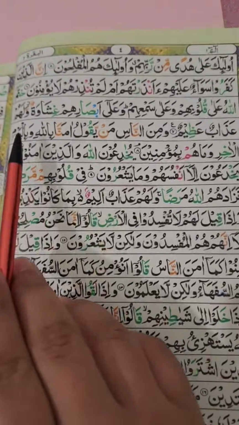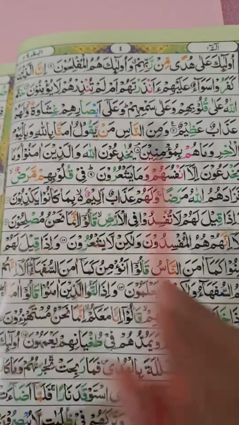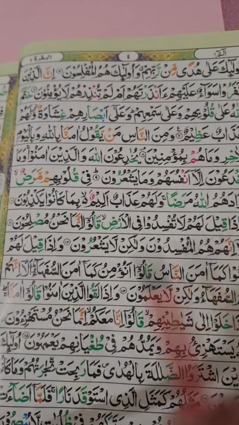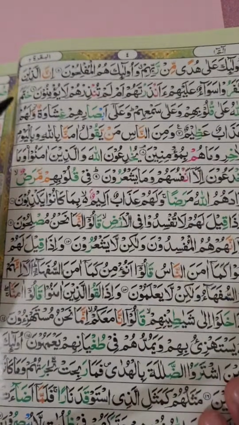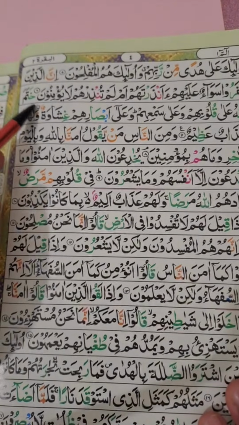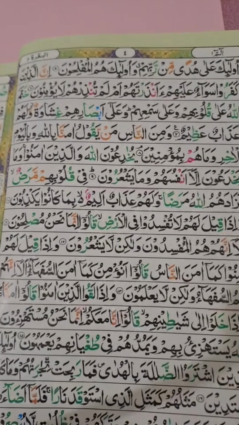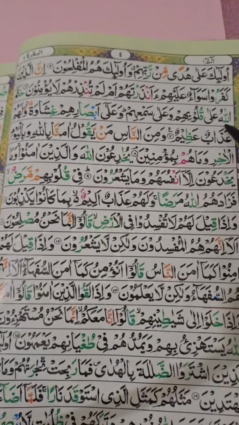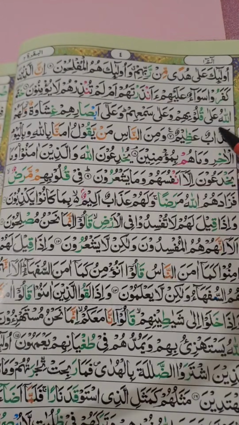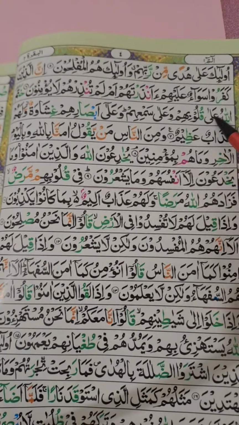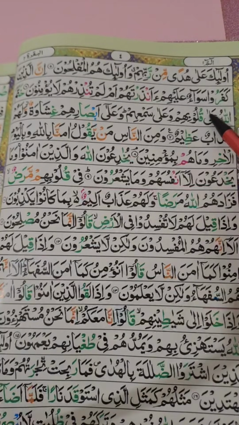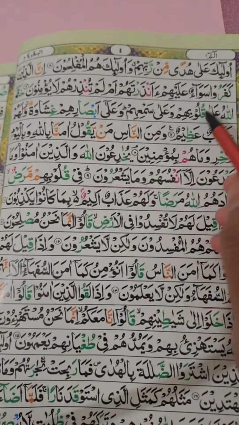So here is La yu'minun. Then next word is starting with the kha. Kha is having fatha and kha is heavy as well. So we will say khatamallahu. Mim is having fatha. Because of that fatha, we will make this lam in the word Allah heavy. Khatamallahu. Ala. Ain from the middle of the throat. And lam is stretched. Ala.